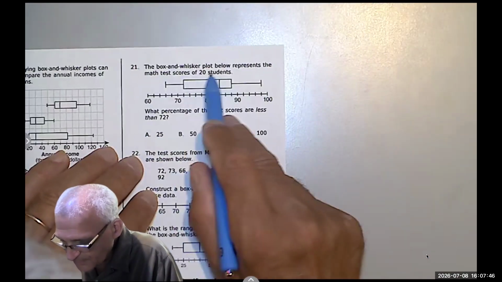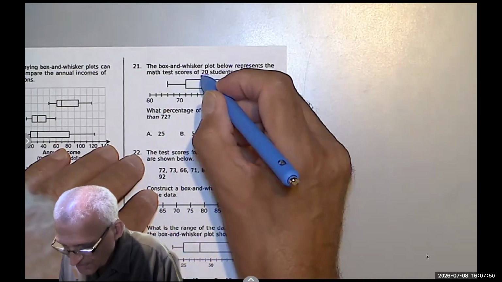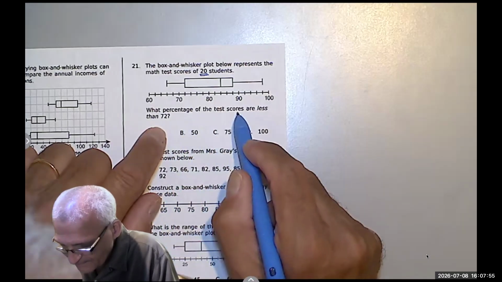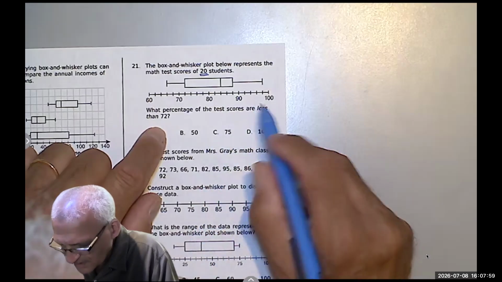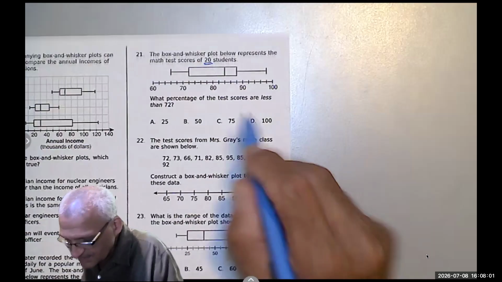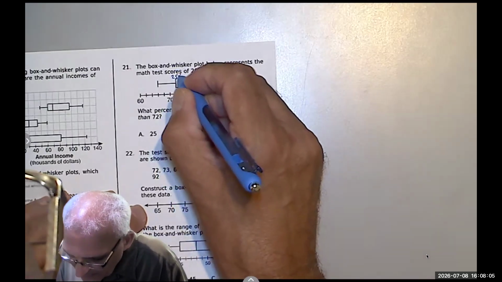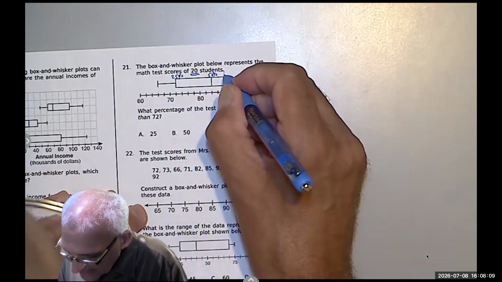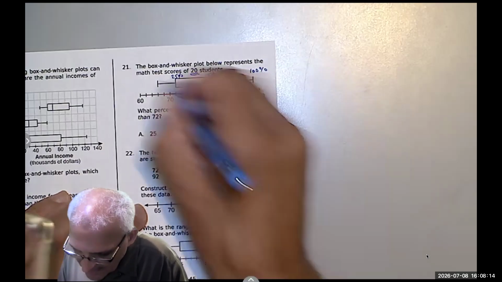The box and whisker plot below represents math test scores of 20 students. What percentage of the test scores are less than 72? Here is the 72. We know that this is the 25th percentile. The median is the 50th. The upper quartile is the 75th. That's the maximum, the 100th, and that's the 0th.